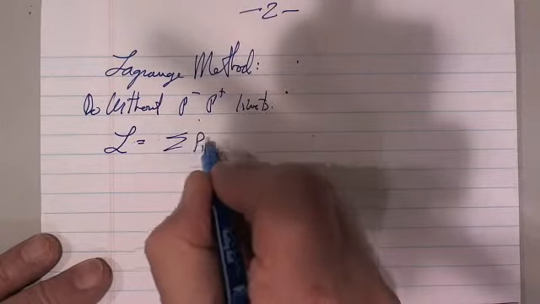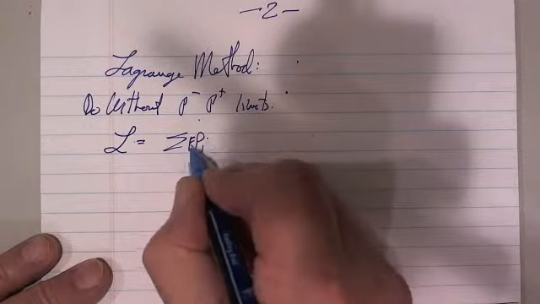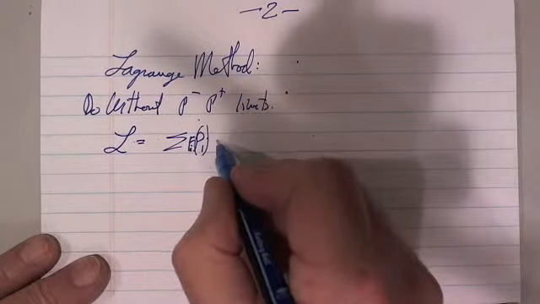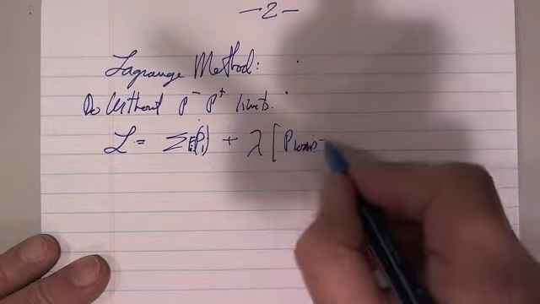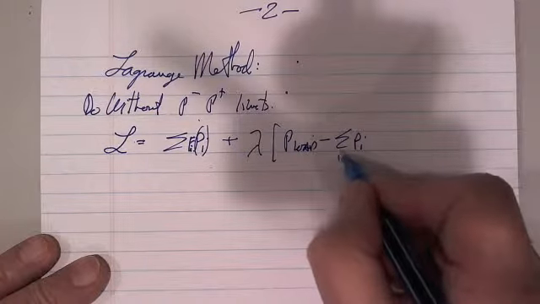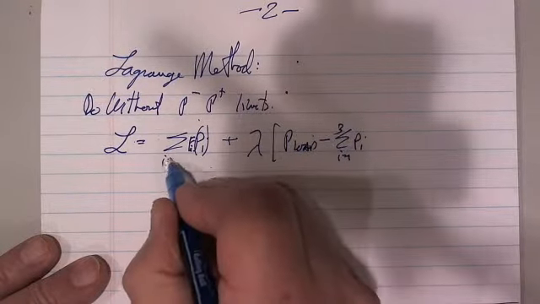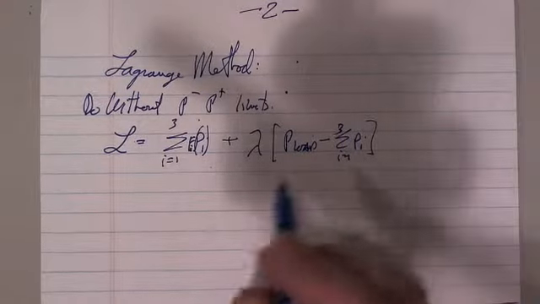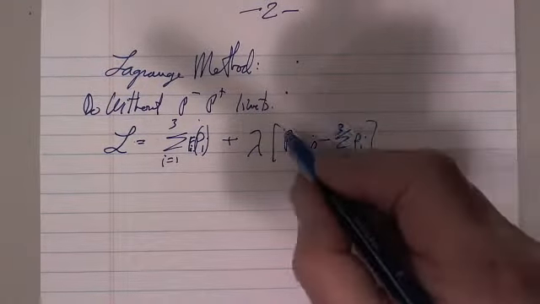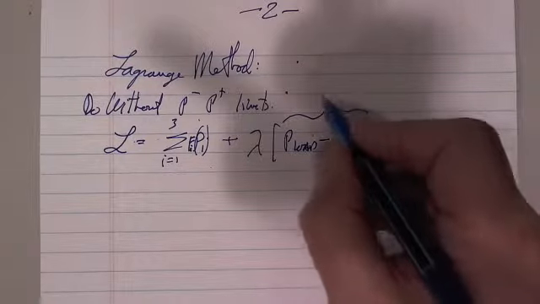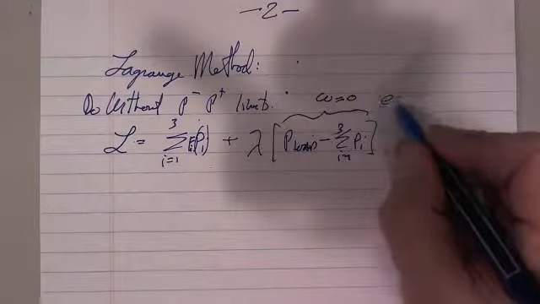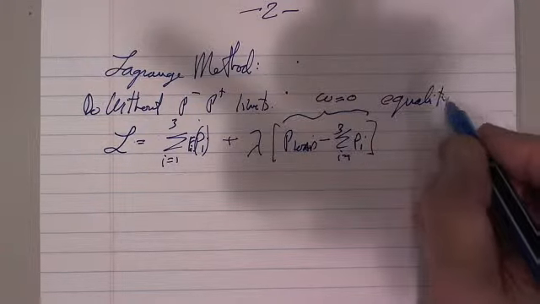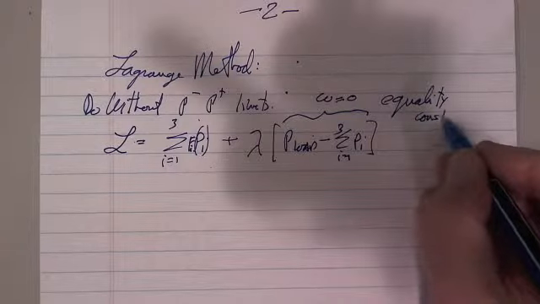Okay, so then our Lagrange function is the sum of Fi of Pi, plus lambda times P load minus the sum of Pi, i equals 1 to 3. Now, note in the text, this is designated as omega, and that must equal 0. And this is an equality condition or constraint.